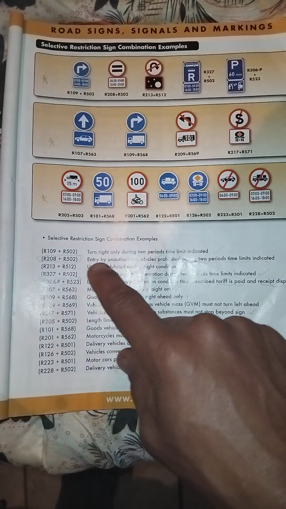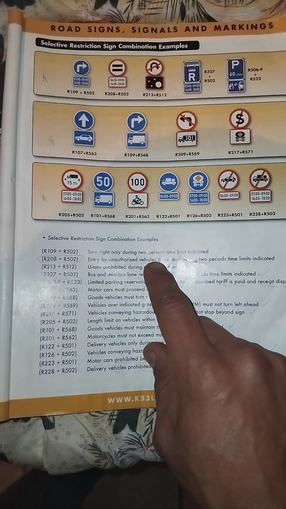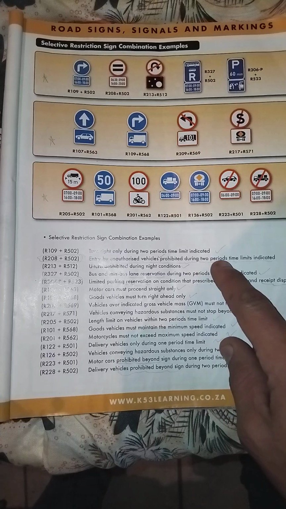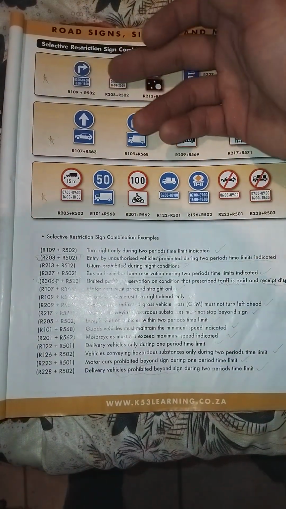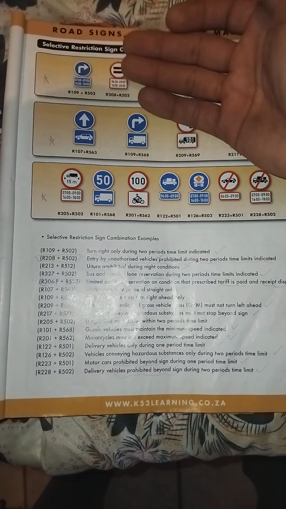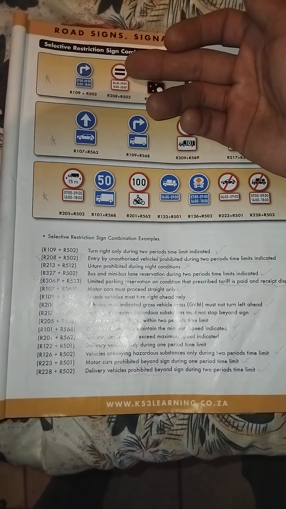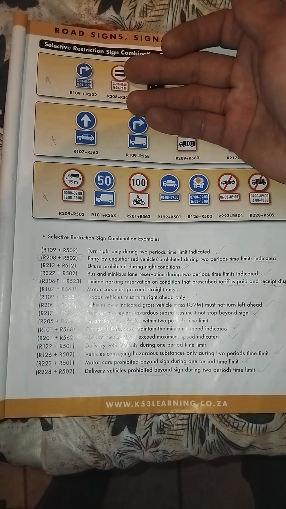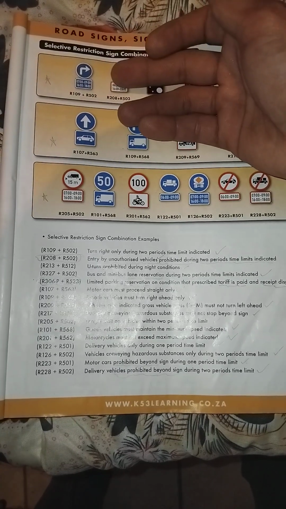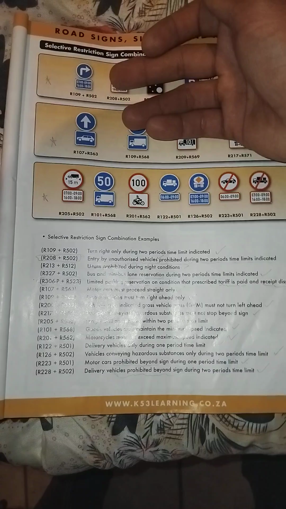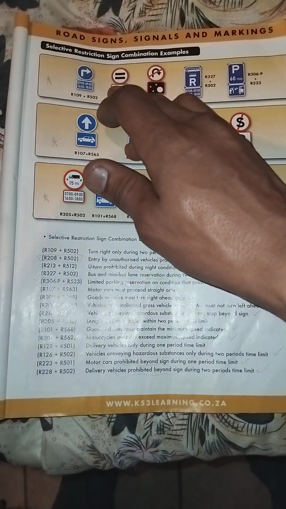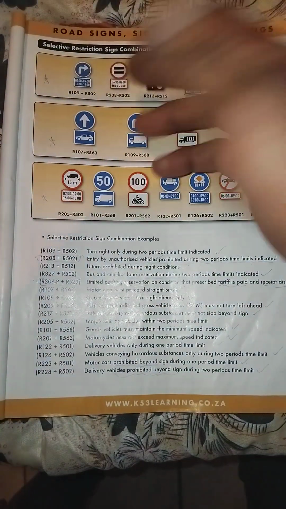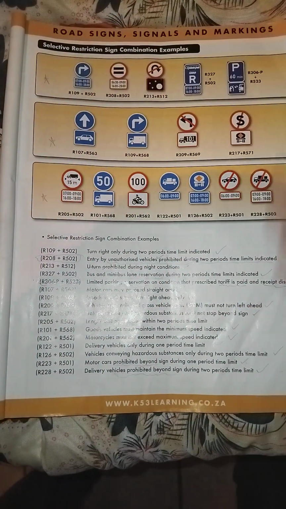And then you have entry by unauthorized vehicles prohibited during 2 periods, time limits indicated. So this is just saying if you're an unauthorized vehicle, then you're not allowed to enter there during 2 periods, which are between 6:30 and 9, and between 4 and 8.